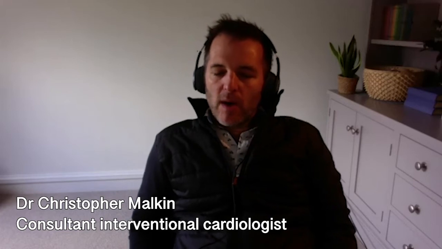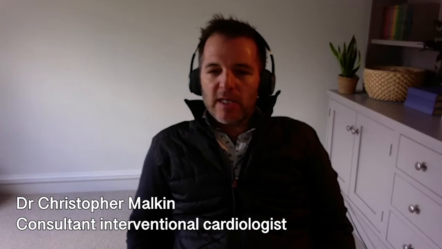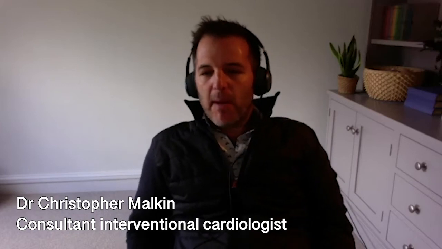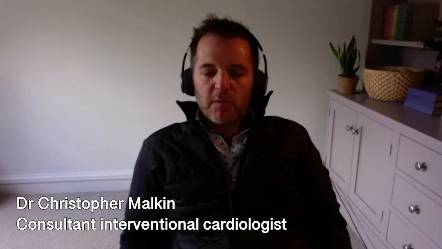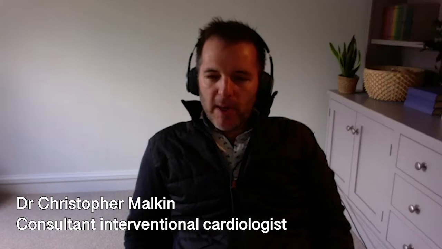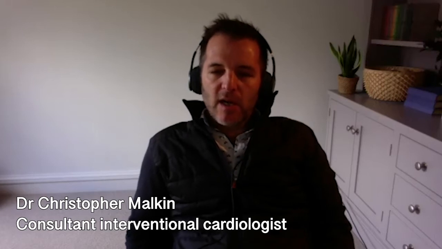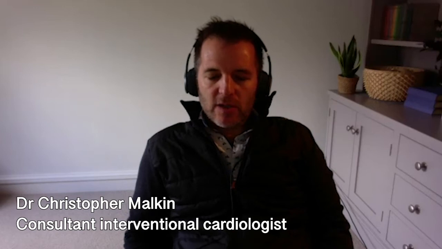If you do see a heart specialist with symptoms after the echocardiogram, there's a number of other tests that may or may not be required. The first is an invasive angiogram. That's where we're putting a tube inside the heart, usually from the wrist. We're measuring the pressure within the heart. We're looking at the blood supply to the heart. We're looking at how the valve is affecting the rest of the cardiac structures.